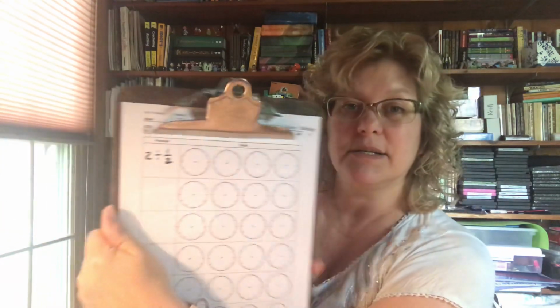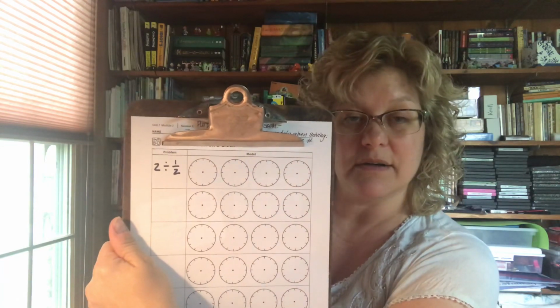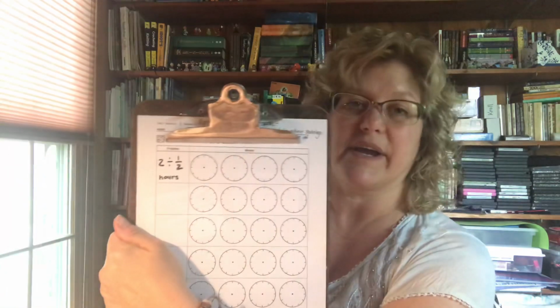For that particular equation, and I'll take my black Sharpie here, and I will have to turn my board down because I cannot write numbers backwards like this. So how many half hours are there in 2 hours? So I need to take 2 hours, and I need to divide that into half hours, right? So how many half hours are there in 2 hours? That's what I'm trying to figure out. So I'm going to write my label underneath this, knowing that I'm working in hours.